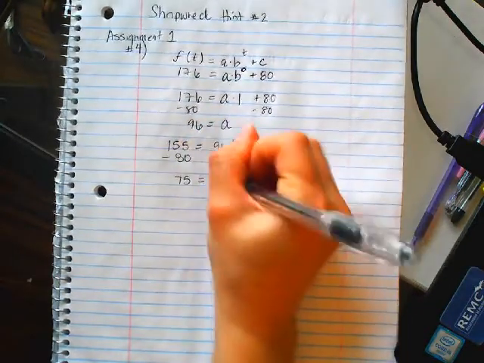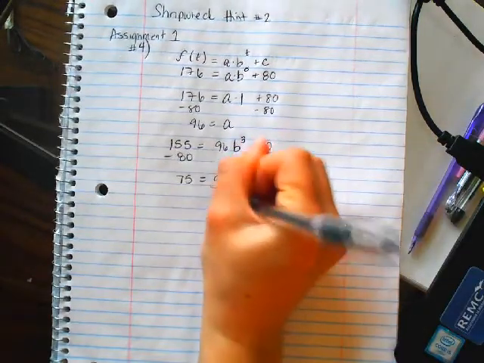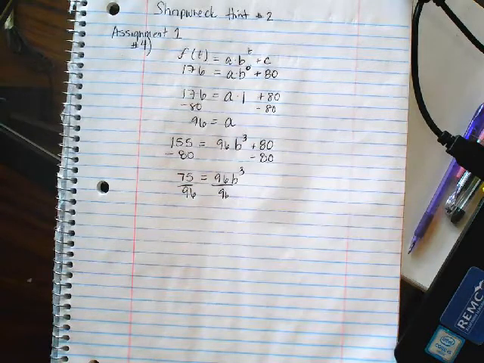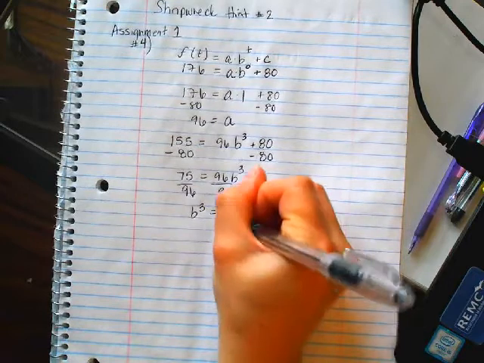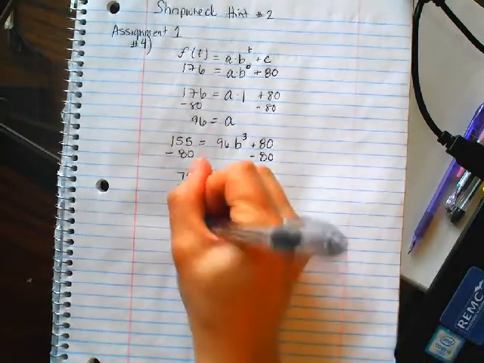75 equals 96 times b cubed. Divide both sides by 96. And then take the cube root of both sides.